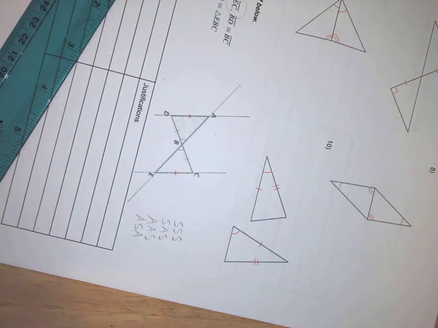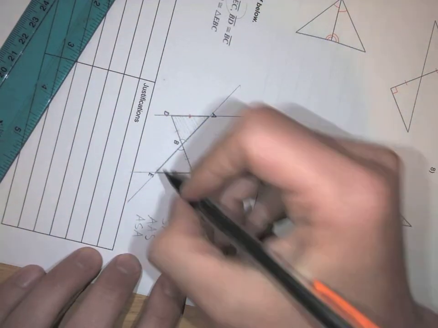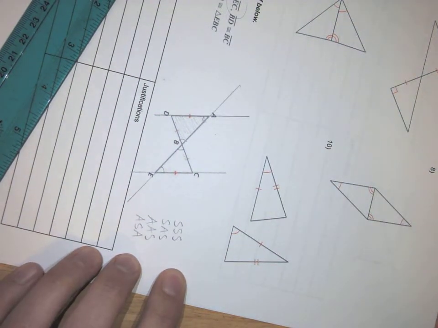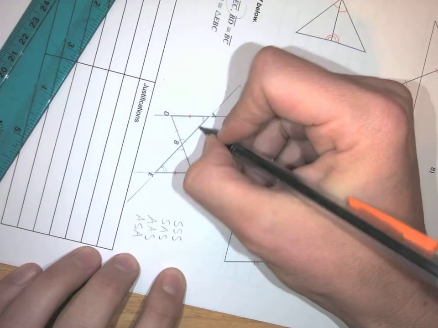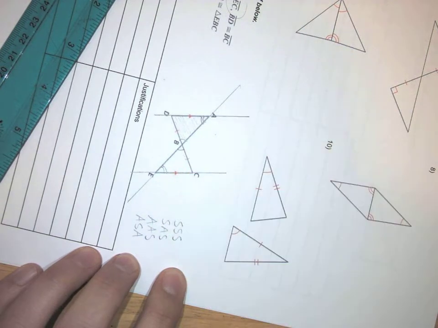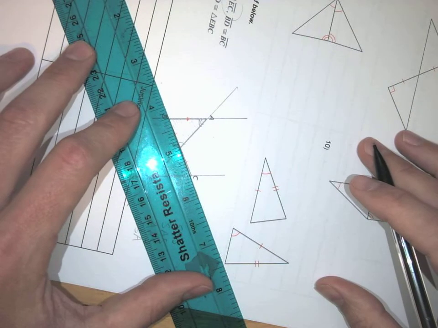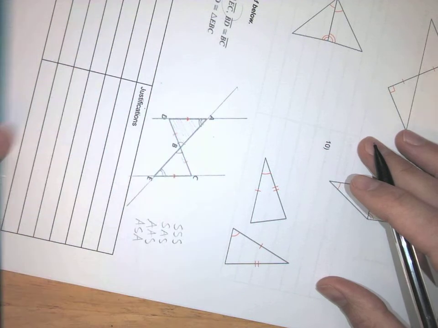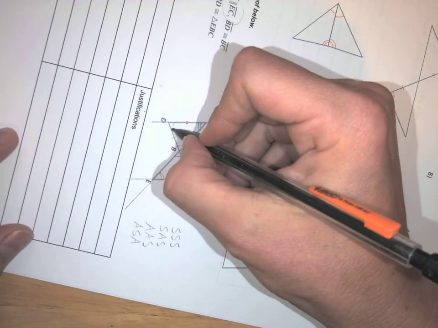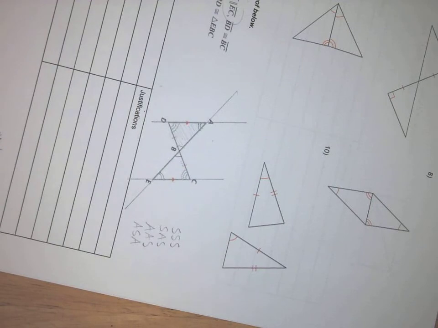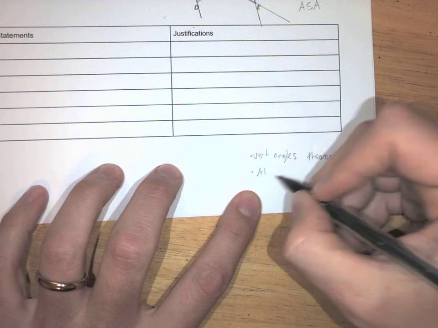So what can we say? Alternate interior angles are congruent. So this angle is congruent to this angle because those are alternate interior angles. Actually, let me mark them differently because I already used an arc there. We also have another transversal. We got this transversal. So we could also say that this angle is congruent to this angle also by alternate interior angles if we wanted to. Okay, so let's go add that to our list.